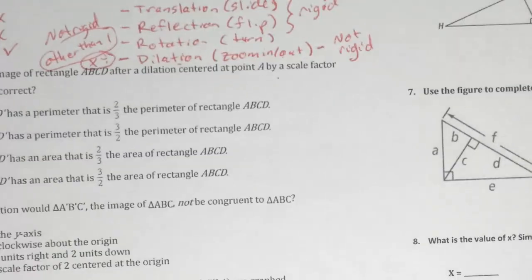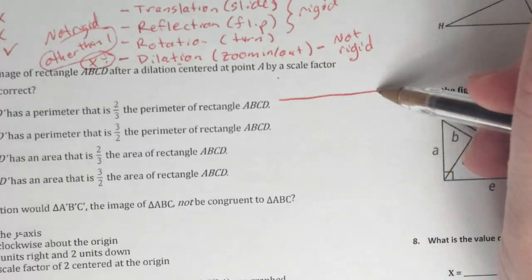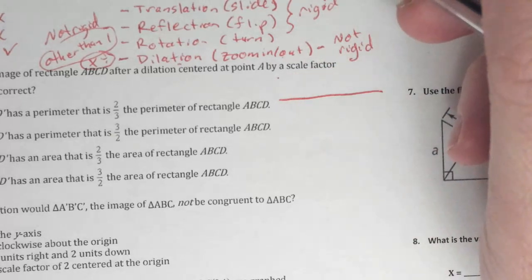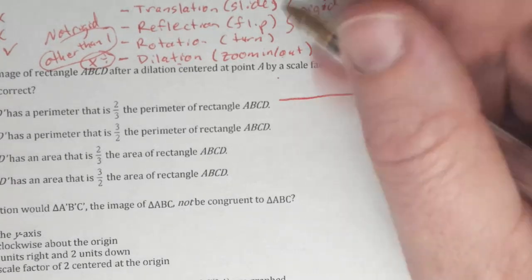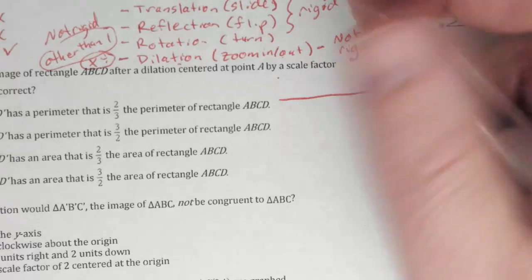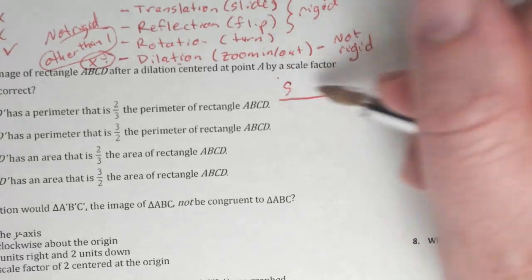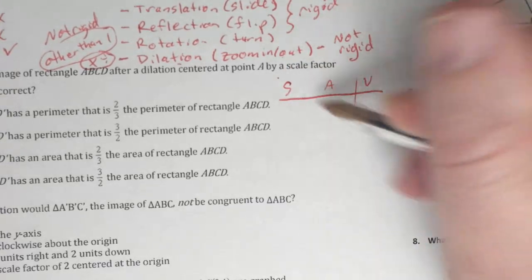Now, the best way to understand this one is the SAV chart. There are a couple of other ways you could do this, but the best way that you definitely need to know is the SAV chart.